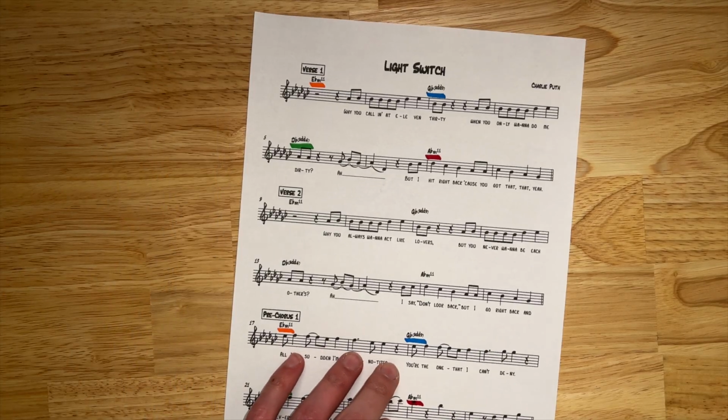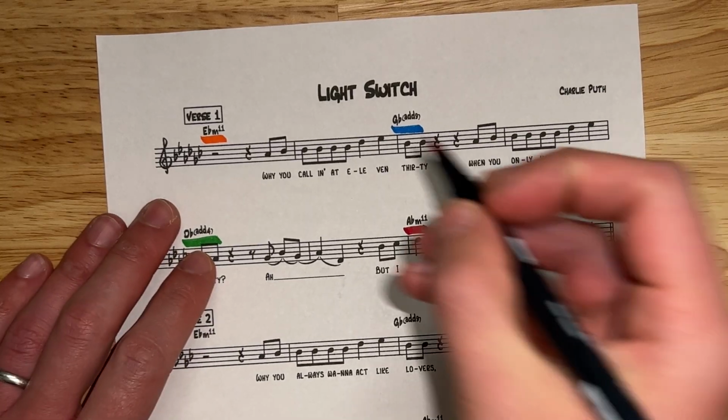But guys, we're not done yet. We still gotta write a Charlie Puth melody, so let's get to it. Let's take a closer look at the melody to Light Switch. What do these phrases have in common?